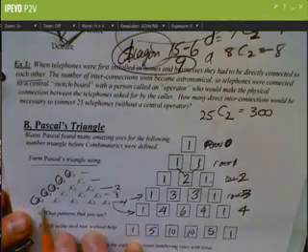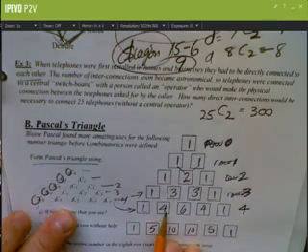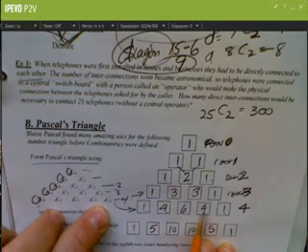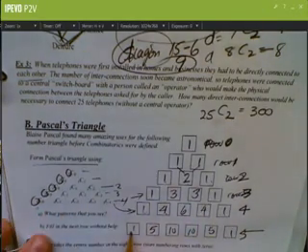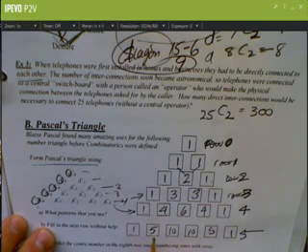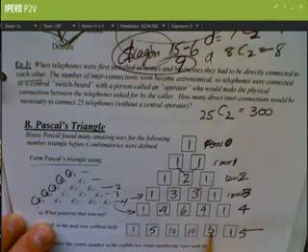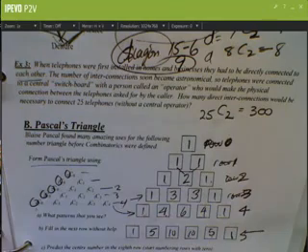So row 4 starts with 4. 4 choose 0 is 1. 4 choose 1 is 4. 4 choose 2 is 6. 4 choose 3 is 4, and 4 choose 4 is 1. Then the next row is 5. So this is going to be 5 choose 0, 5 choose 1, 5 choose 2, 5 choose 3, 5 choose 4, 5 choose 5. And you just work your way across like that.